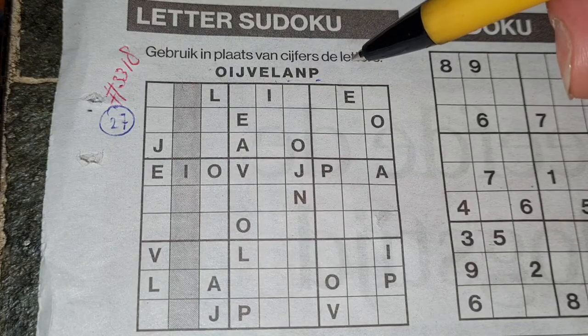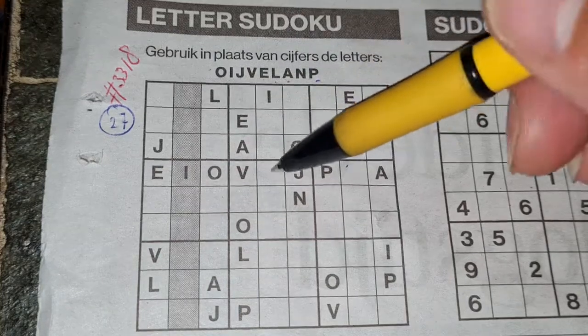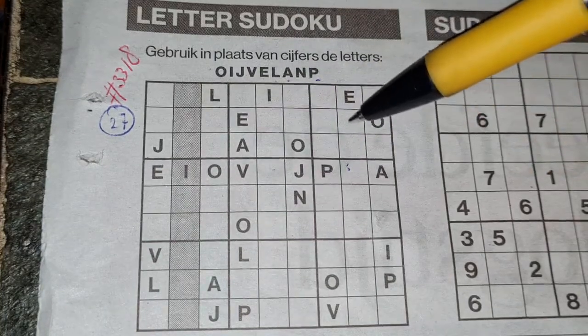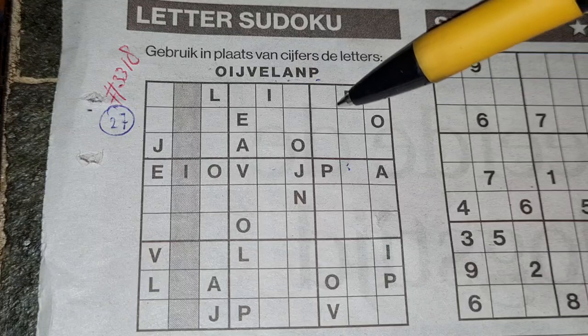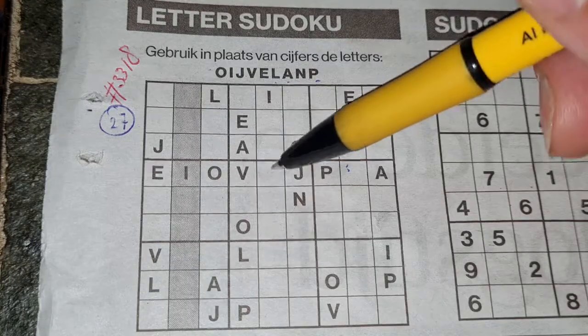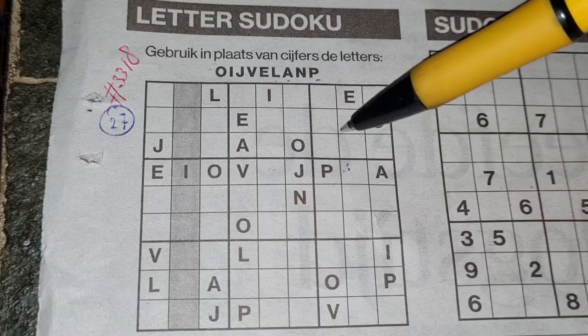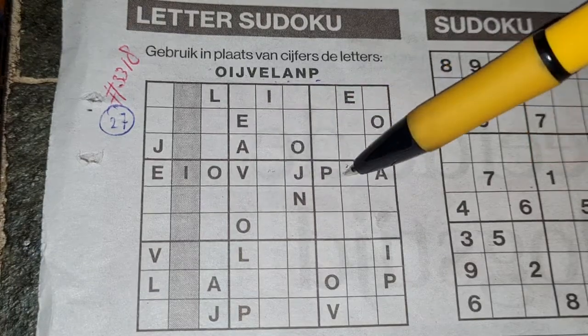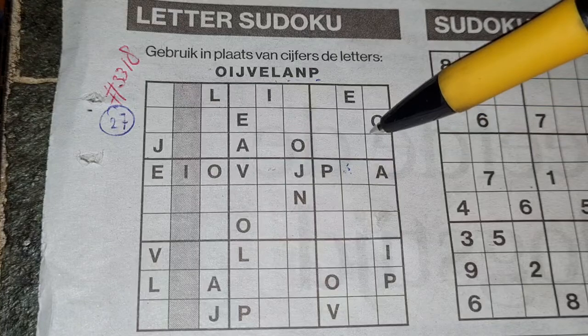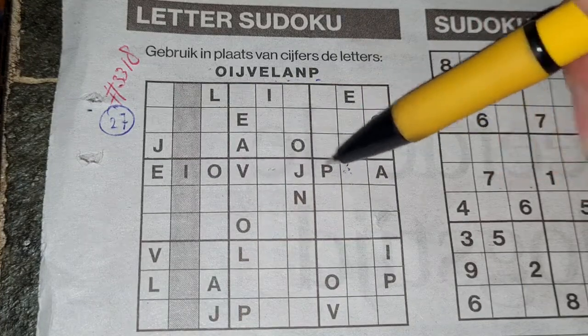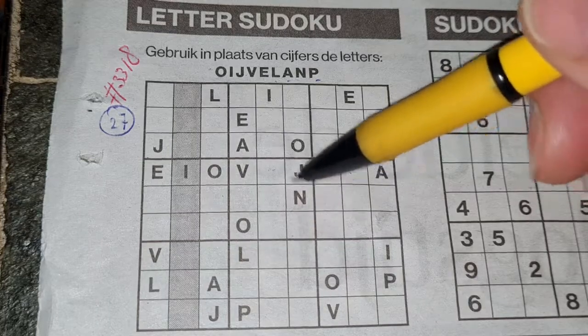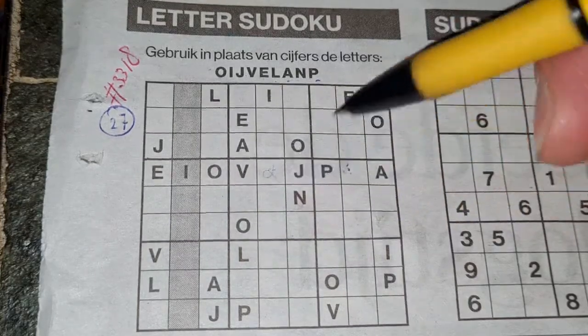Let me see. Two missing letters here. Those missing letters are the N and the L. We have an N in this big square, so no N in this box.